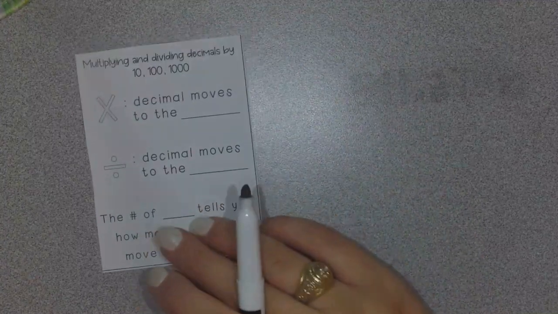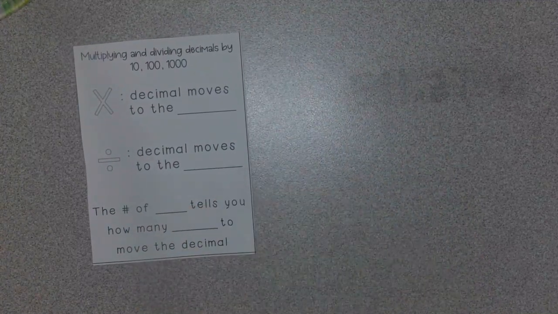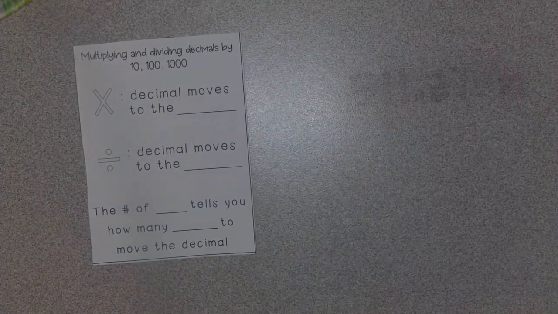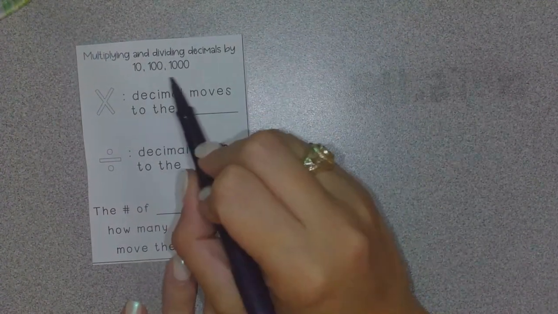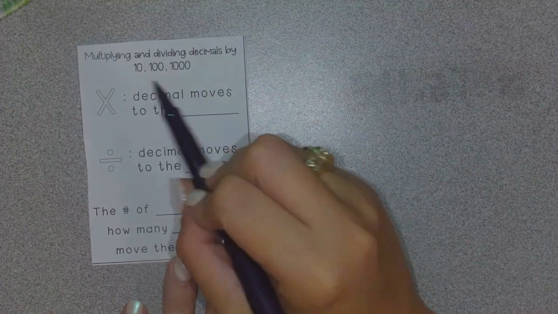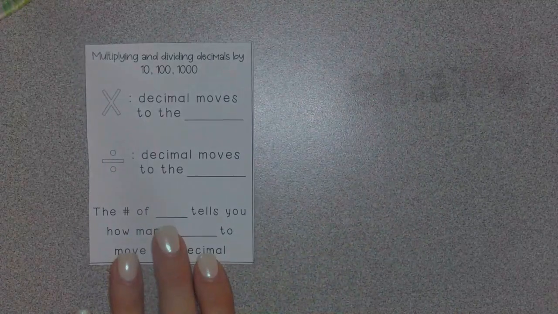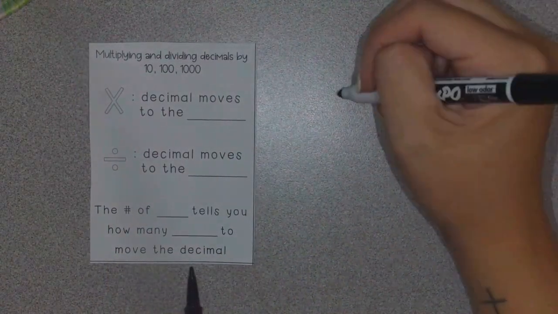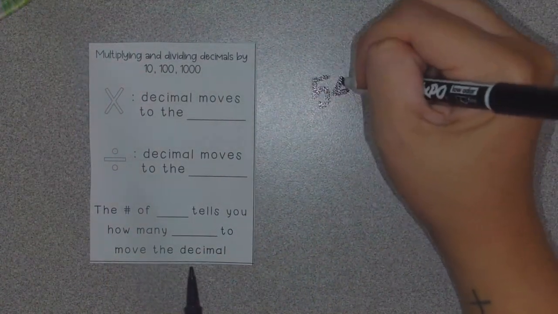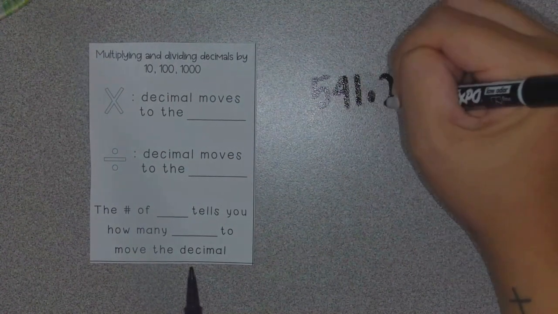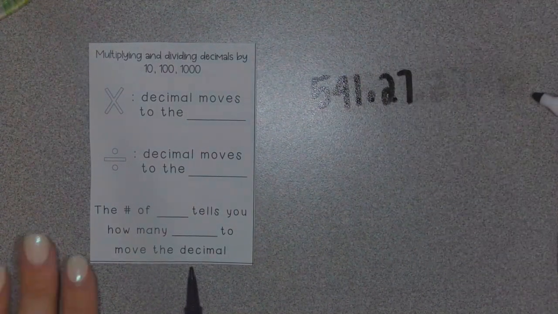Here is our Smith Super Secret Math Hack on how to multiply and divide decimals by the numbers 10, 100, 1000. We call these three numbers right here, and some other numbers too, but we're going to focus on these three, powers of 10. I'm going to start with the number 541 and 27 hundredths.